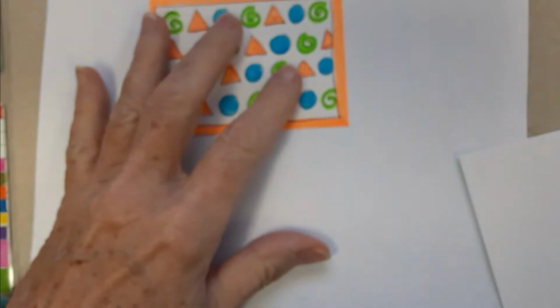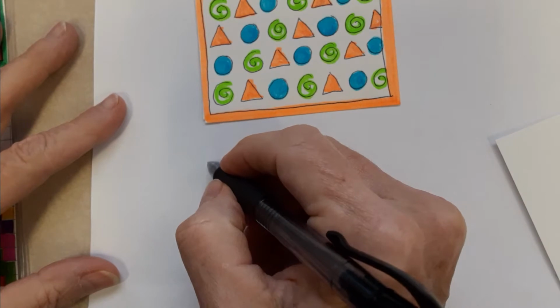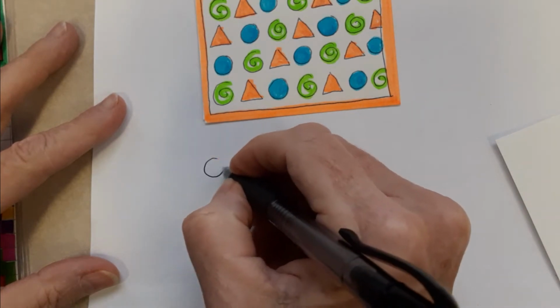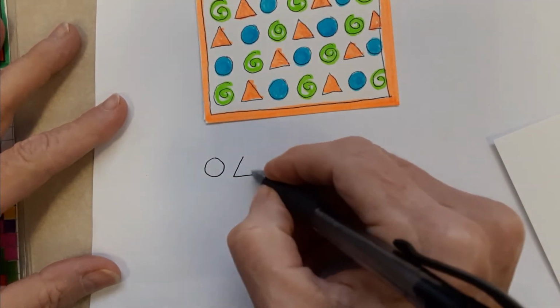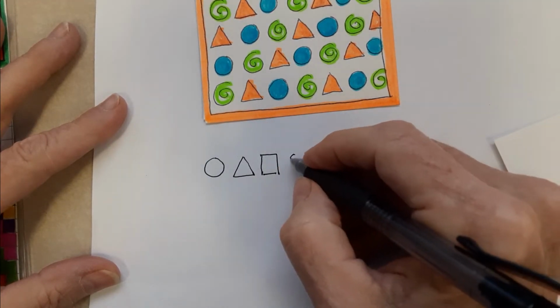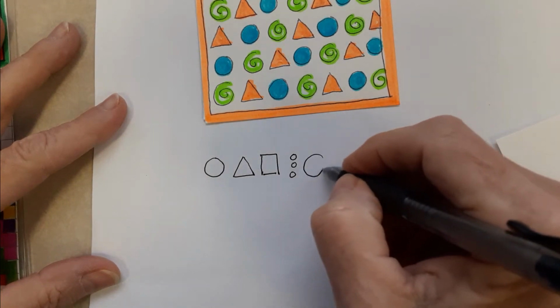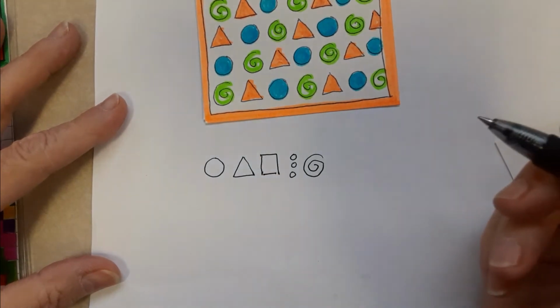So let's go ahead and grab our white paper, and we'll come up with a few simple shapes. Now, for you older kids, you can come up with some harder ones if you like. So you could do circles, triangles, squares, triple dots, or the spiral like I did.